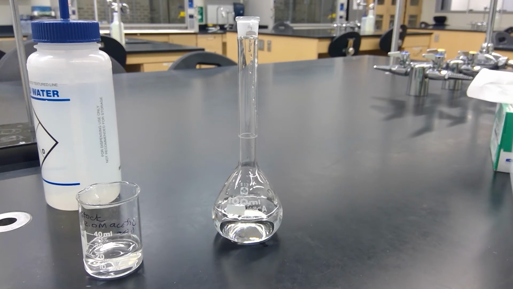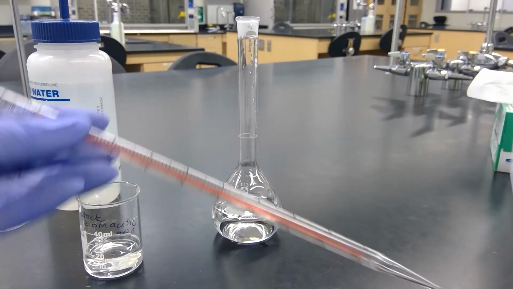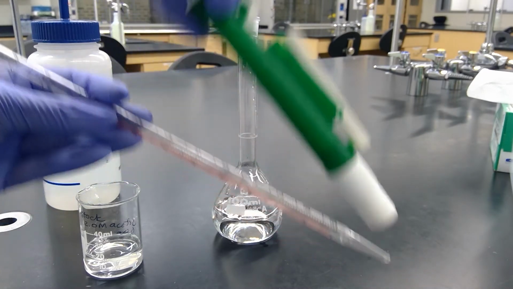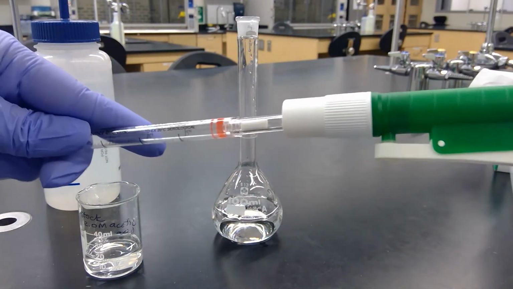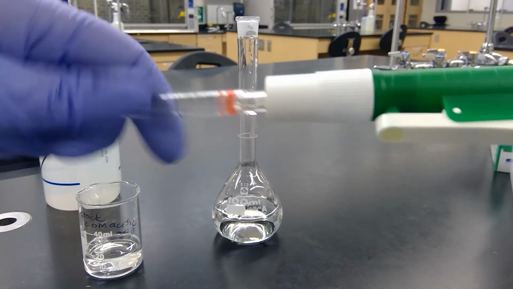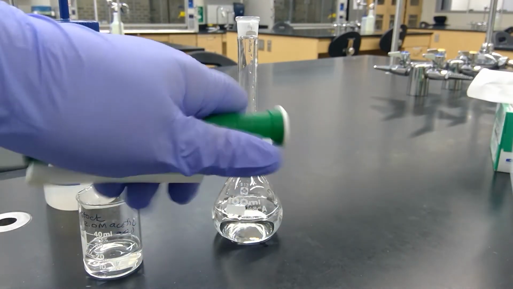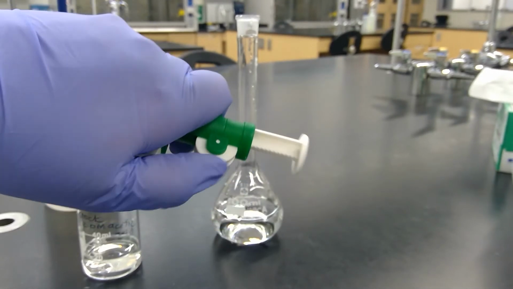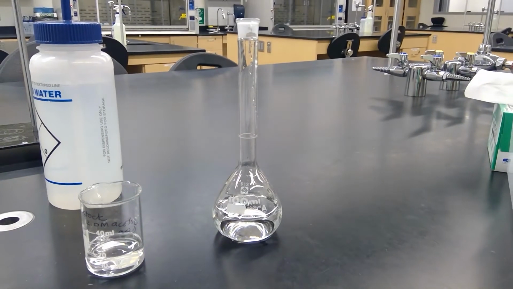Alright, so to prepare the 0.10 molar acetic acid, use a pipette pump to pipette the required volume of 2.0 molar acetic acid into your volumetric flask using a pipette and a pipette pump. So to do this, you just attach it, and then to use the pump, you roll it to draw up liquid.